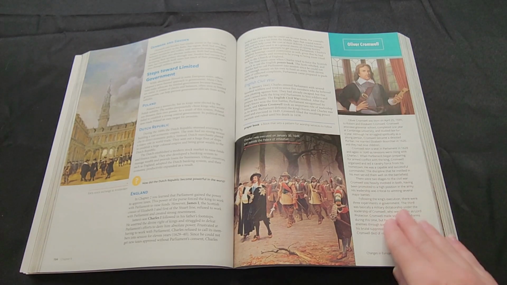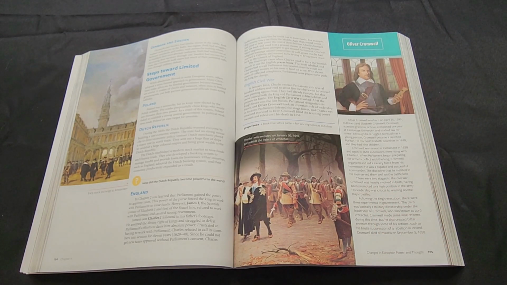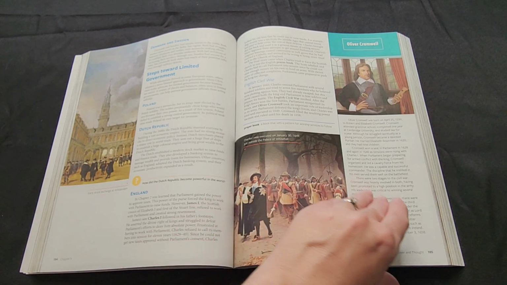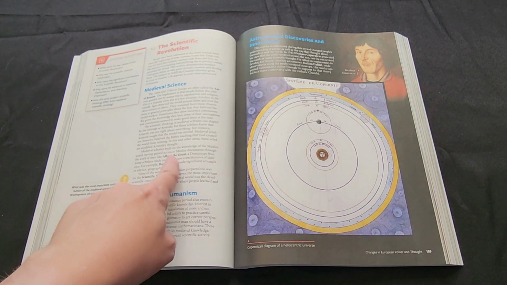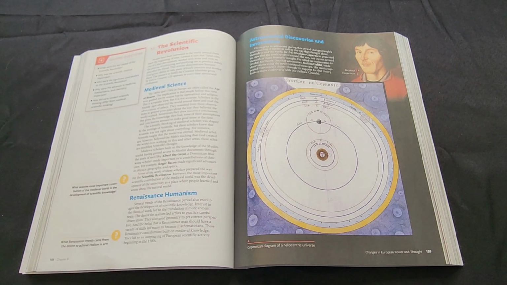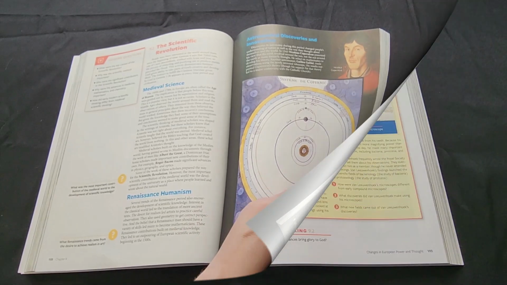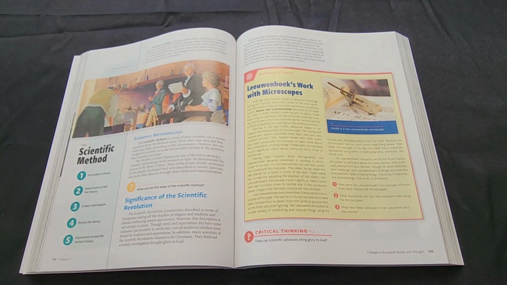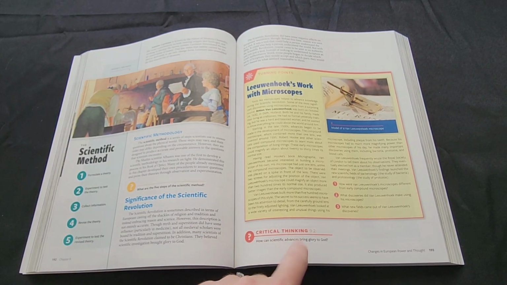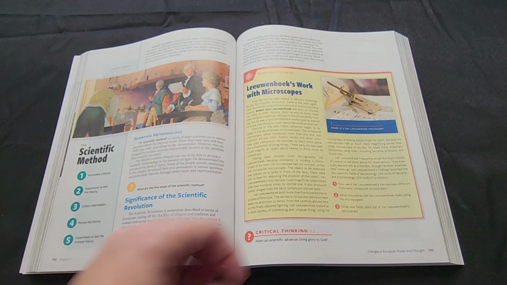The biography feature will introduce your child to a significant figure in history. Throughout the reading assignments, your child will find bold print words indicating important terms, people, or places that they'll want to know. You'll see the turning points feature included as well, and the red question mark icon indicating a critical thinking question. Again, these can be answered through discussion or on paper.